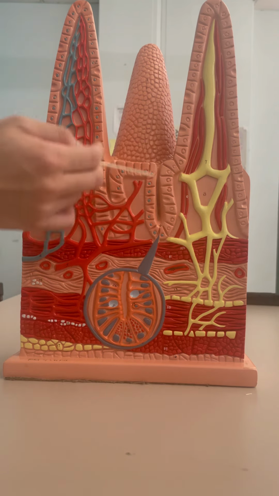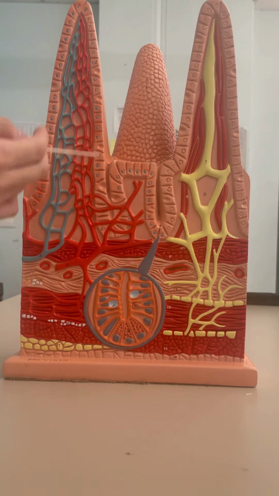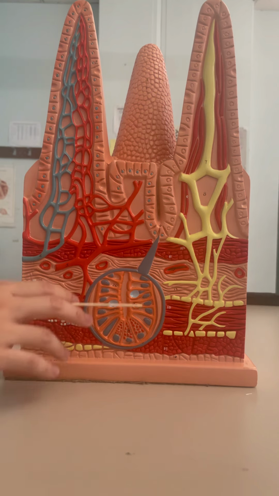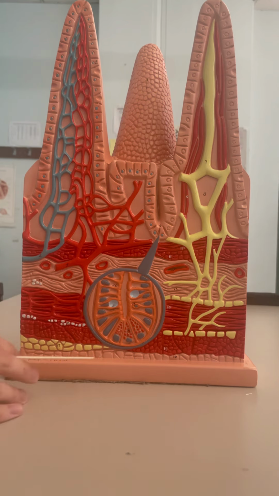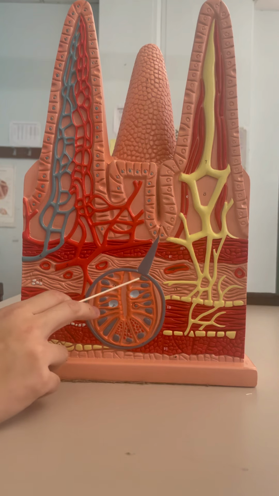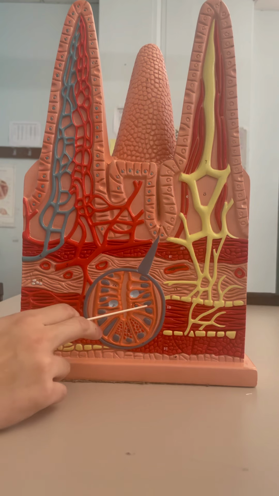And here we can see an intestinal crypt. This intestinal crypt just increases the surface area for your small intestines to absorb. But here we can see an enlargement of the crypt, where we see three types of cells. First is just the columnar epithelium. There's a couple names for these. It's just the normal cells that you can see here. They're either called columnar epithelium or intestinal epithelium.